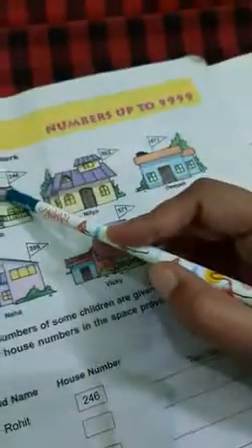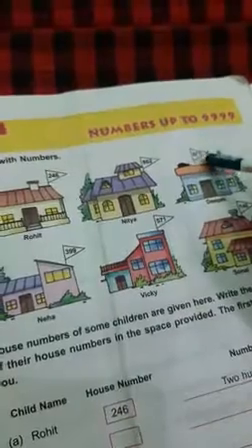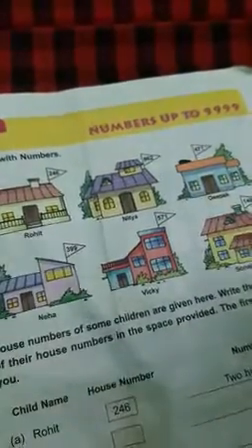For example, this house is given the number 246, then 862, 471, and so on, right?